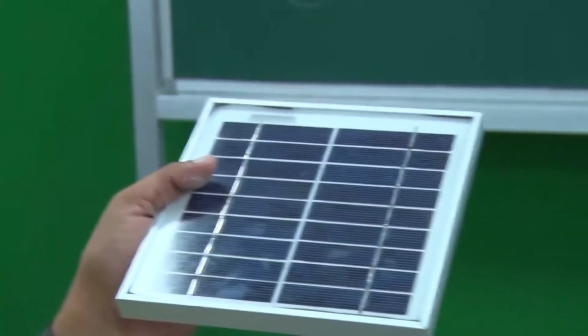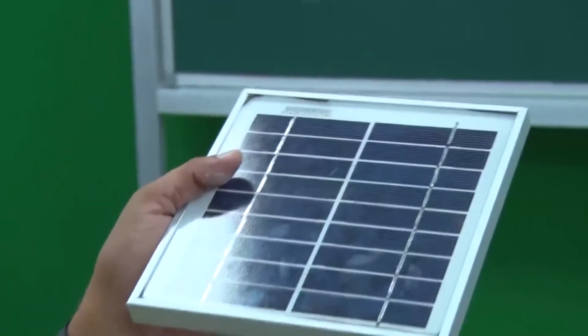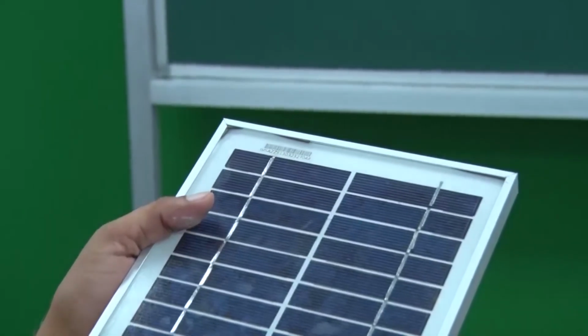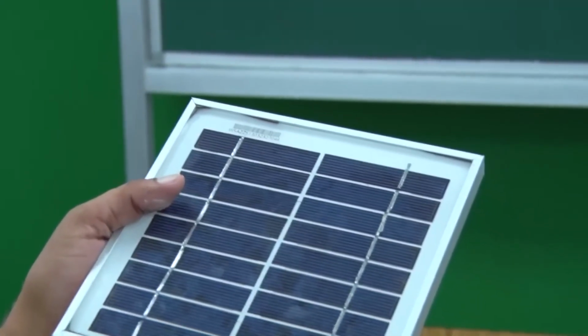So, let us take this solar panel in sunlight and drive some appliance, some motor or something with this solar panel. Let us do that.